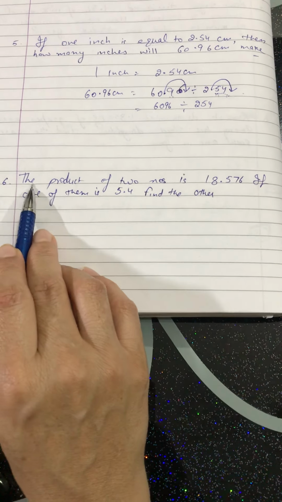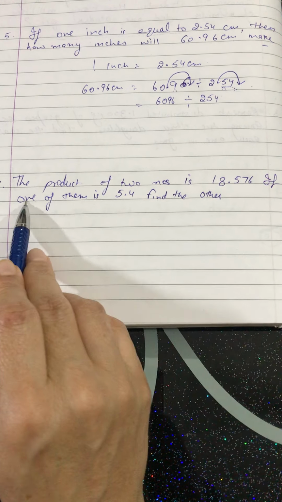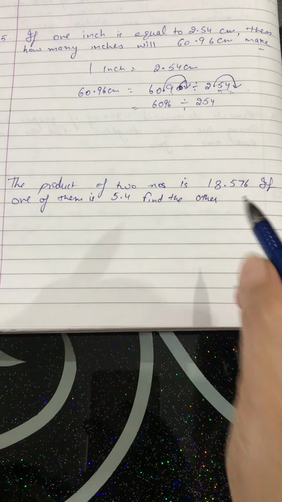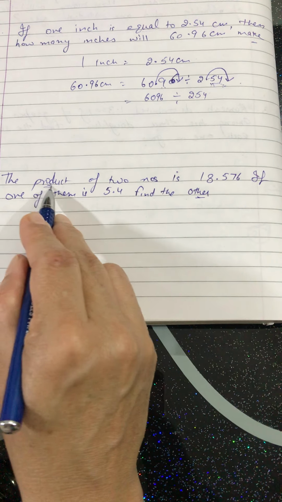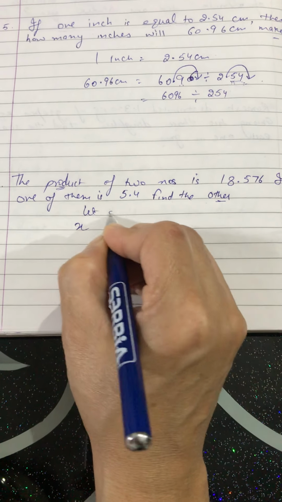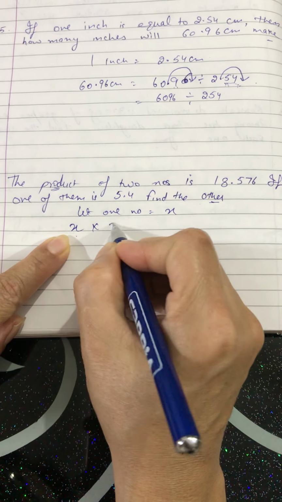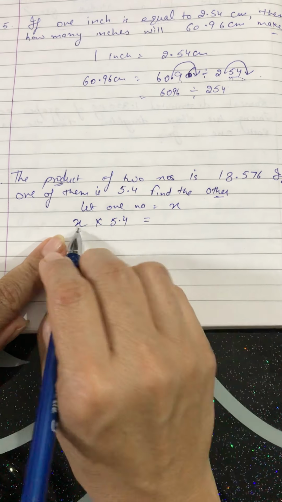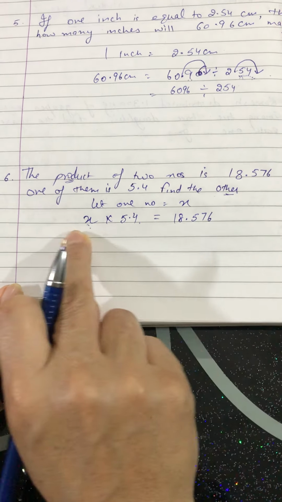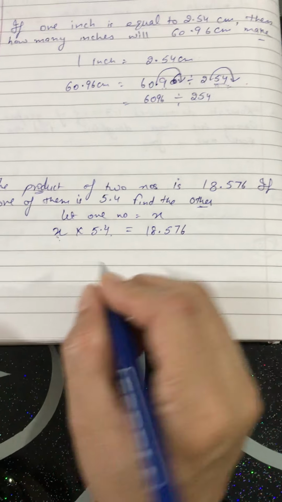Question number 6. The product of two numbers is 18.576. If one of the numbers is 5.4, find the other. First frame the question, means let the other number be x. Product means multiply. Let one number be x. Then the product of two numbers, x and the other number 5.4, and the product of both is 18.576. That is the question frame. This is the formation of the question. Now we will find the value of x.